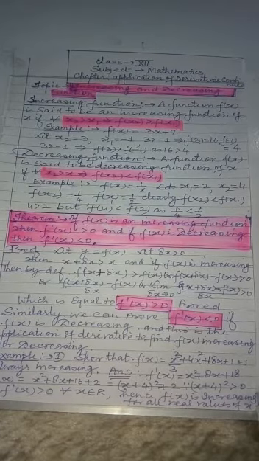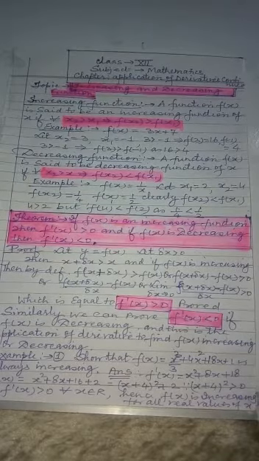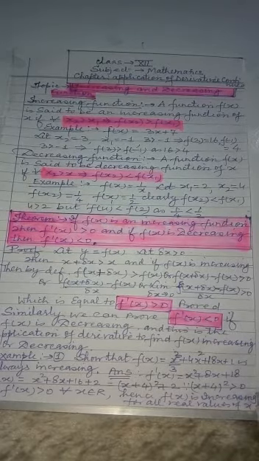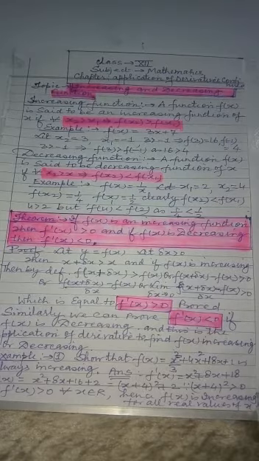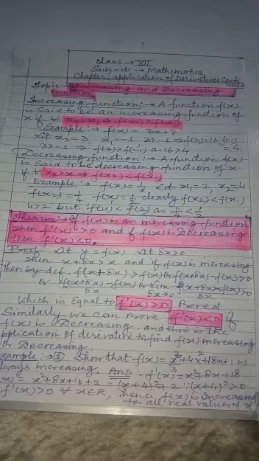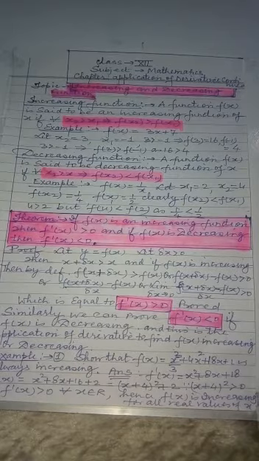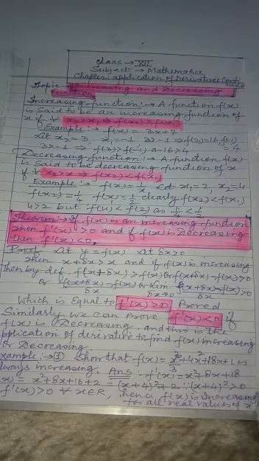Similarly, you will define a decreasing function. A function f(x) is said to be a decreasing function of x if for every x2 greater than x1, it implies f(x2) is less than f(x1). Here it is just reverse. For x2 greater than x1 must imply f(x2) is less than f(x1). That is, greater value has lesser functional value, that you have to show.